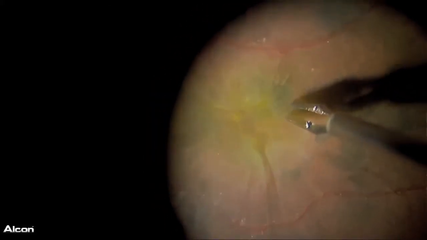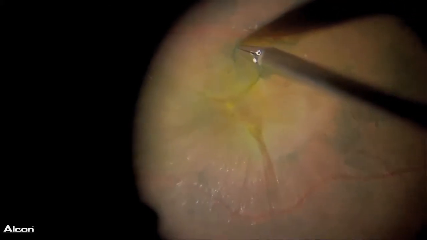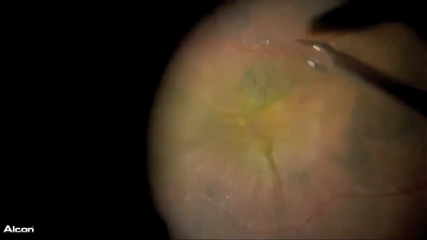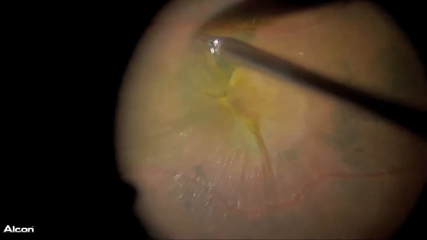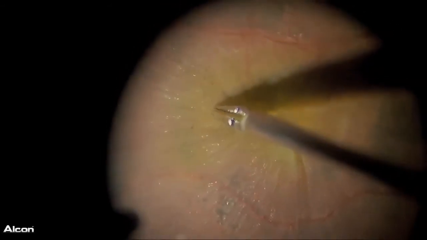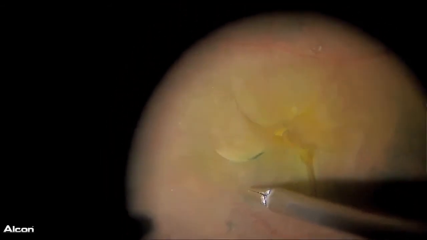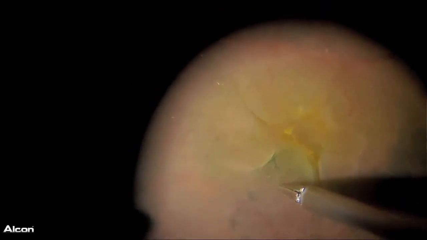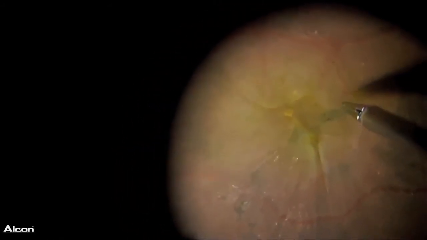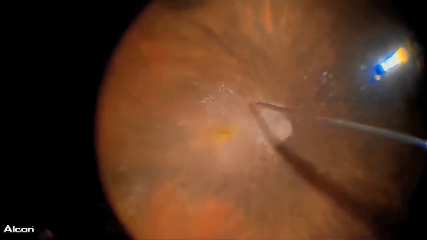After complete removal of the epiretinal membrane, I routinely remove the internal limiting membrane stained with ICG with 25 gauge vitreous forceps. The contact lens gives us a higher magnification, as the video shows, and we have better and higher resolution with the Ingenuity system with the contact lens system.